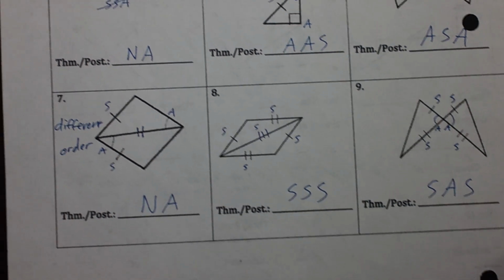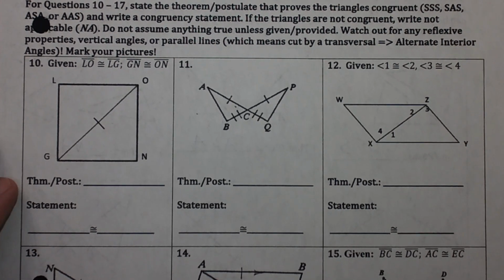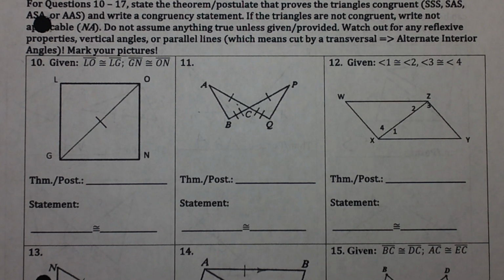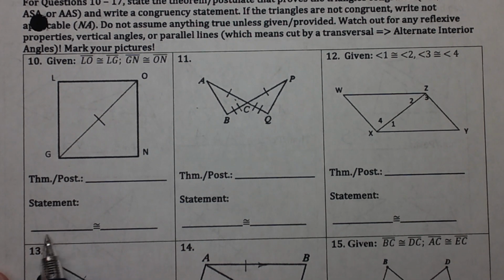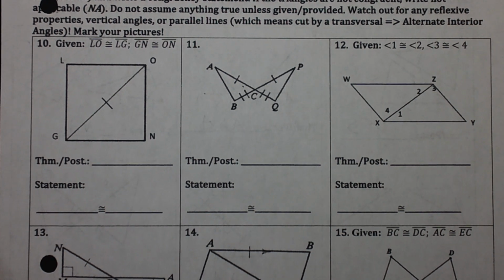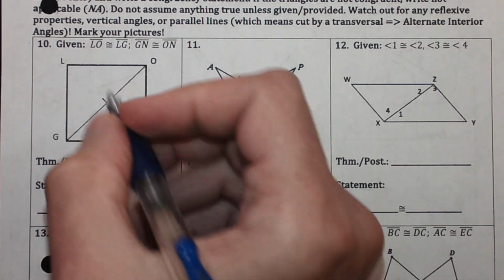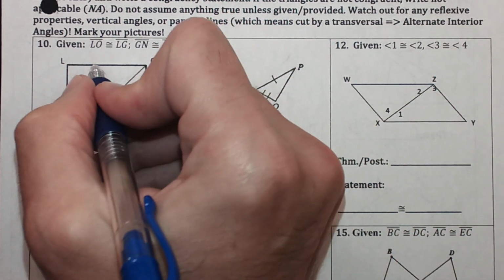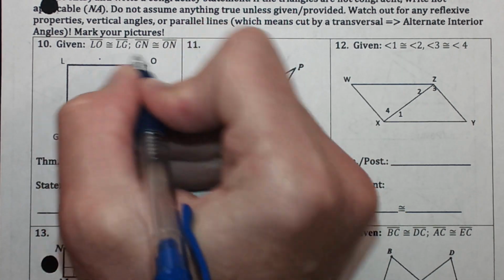Okay, that's the first page. On the second page, we're going to do basically the same thing, but a little bit more, because if we can prove that the two triangles are congruent, then we're going to write the congruence statement. That's only when they're congruent. So, there's a little bit more to do on some of these problems. You have to read the given and then mark it down on your figure, because that wasn't the case on the first page. So here we're told segment LO is congruent to segment LG.